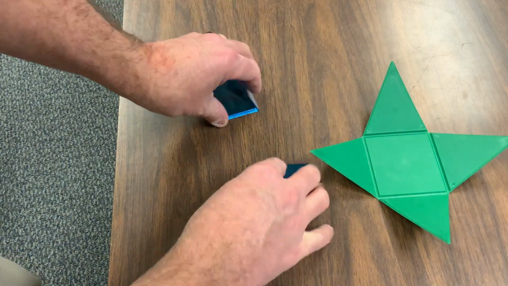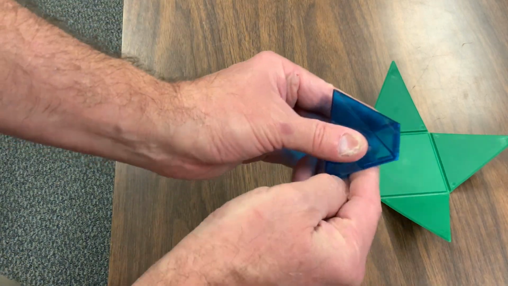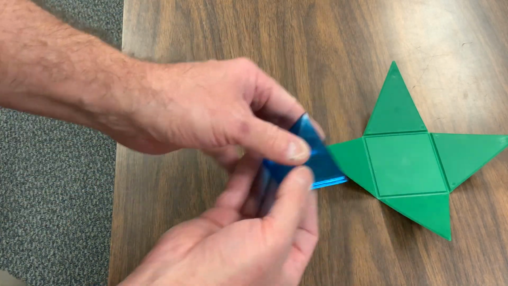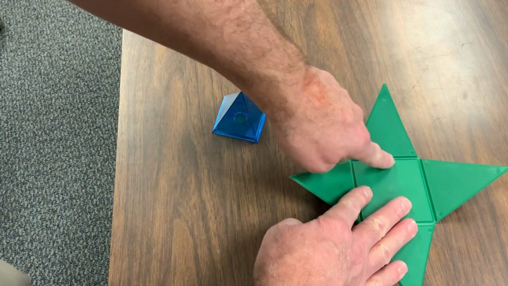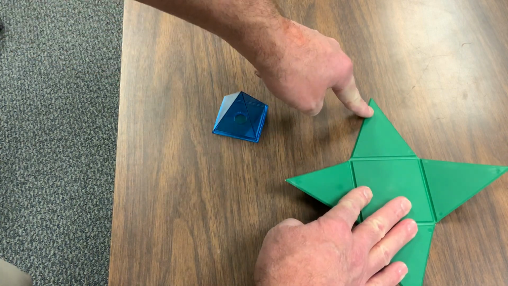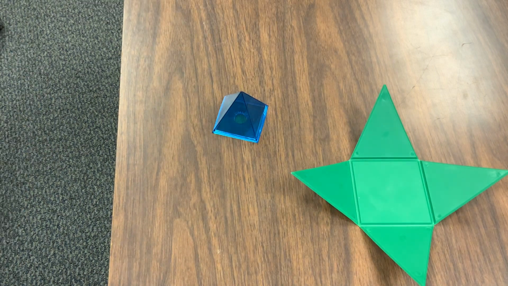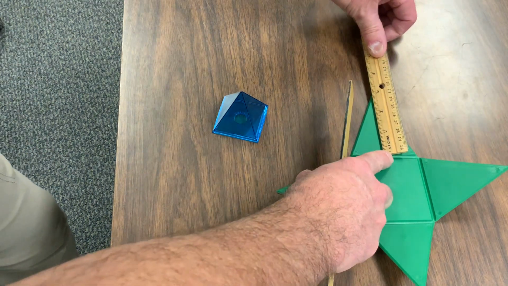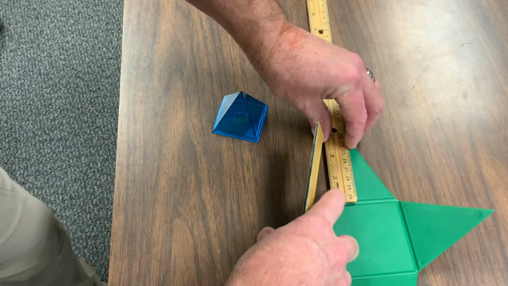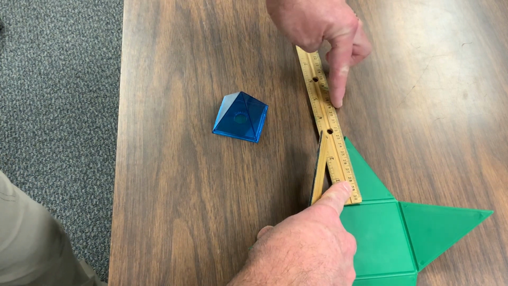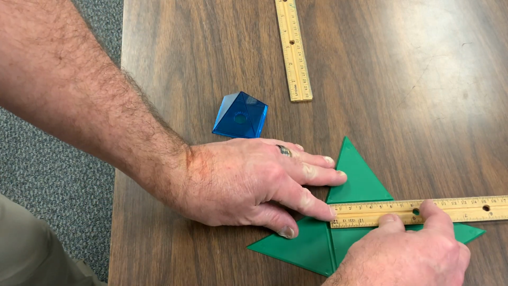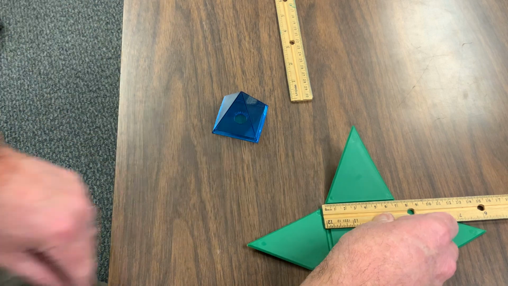So really, if you're going to find the surface area of this square pyramid, you just have to figure out the area of one triangle, which is base times height. And when you measure the height, you want to measure straight up and down, okay? So you would measure the base. In this case, the base is about 7.